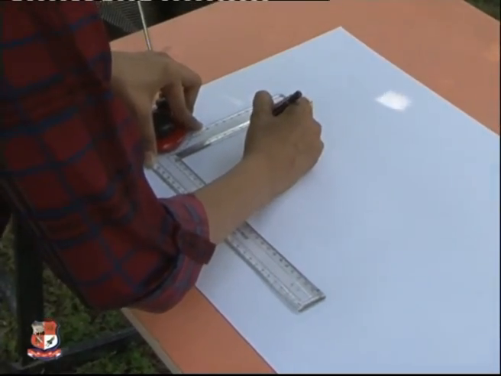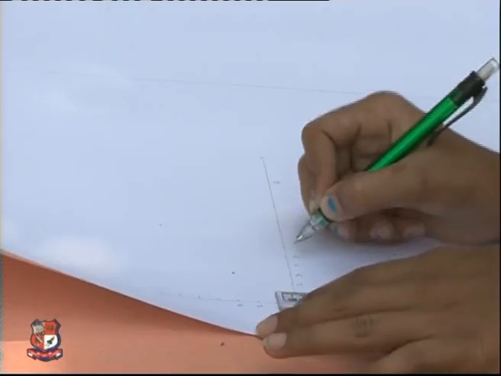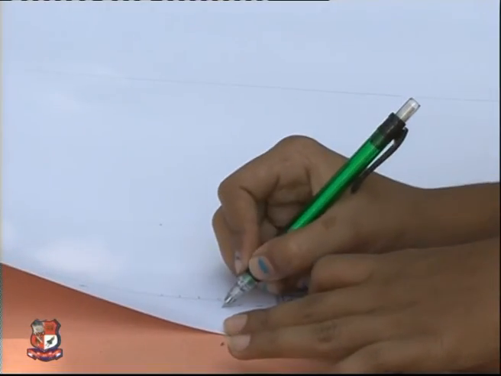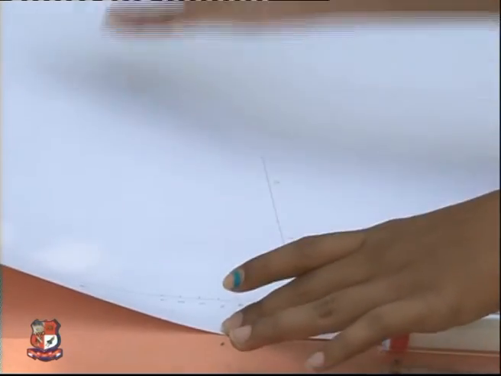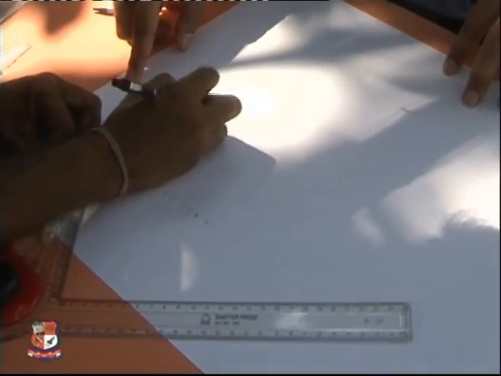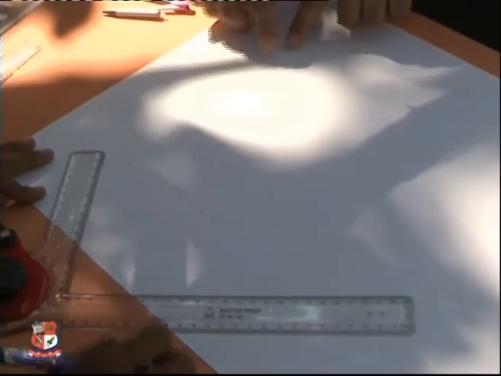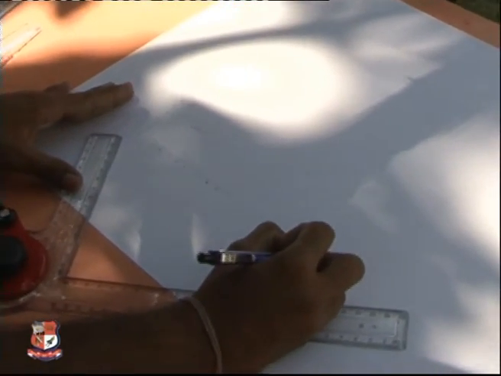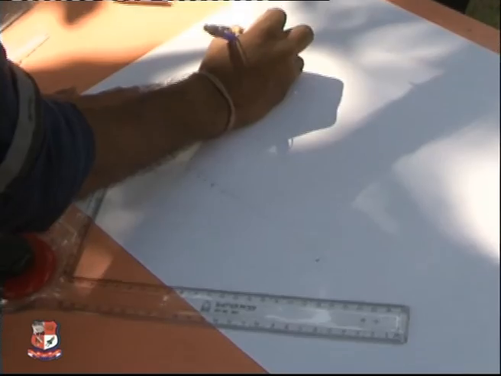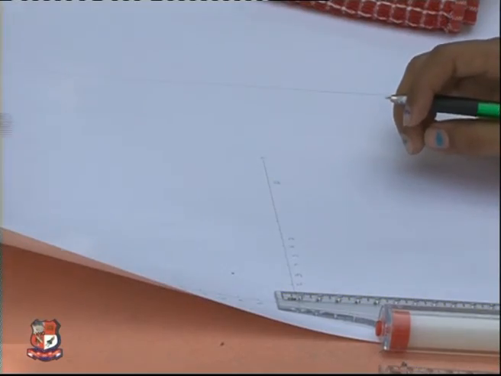The point 3 cross 3, mark 1, 2, 3, 4, 5, 6 on this. Mark this as O, OA and OB. Okay, that is good.